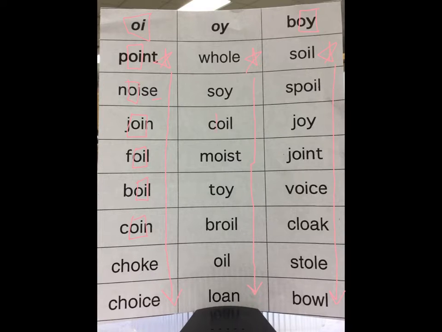Second column, I'm finding coil, meaning like a snake can coil their body. They can go around and around and around. Moist, broil, that's something that your oven can do. It can broil food. Oil, soil, spoil, joint, voice. Again, voice has an E on the end there, so be careful of that one. I think those are all of our oi sounds with OI.